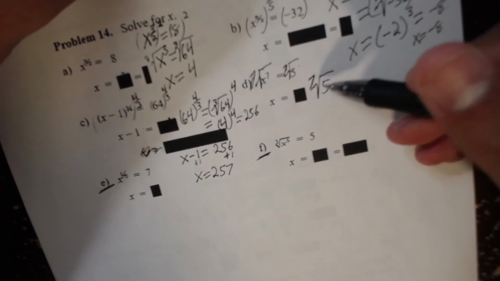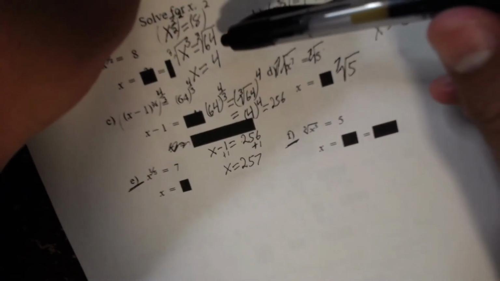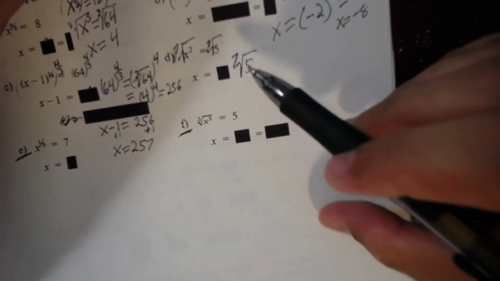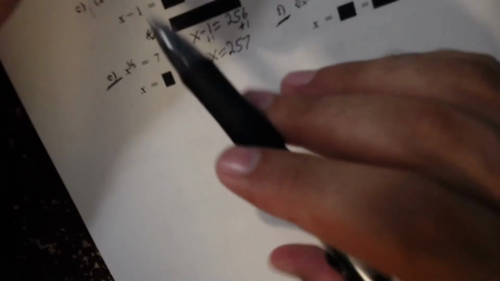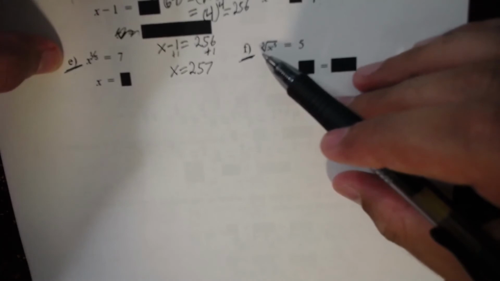Now there's no perfect number when you do this calculation. There is a number, but it's not going to be a solid number, like, oh, it's 4, or something like that. It's going to be decimals, and it will most likely go on forever. So in that case, if you can't do it, then just leave it as is. It's really fine. And then I'm going to let you guys do E and then F.